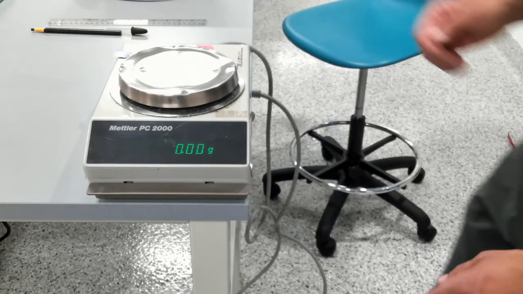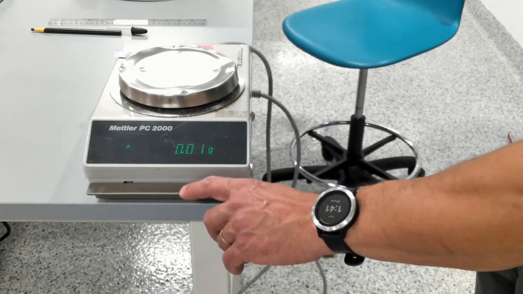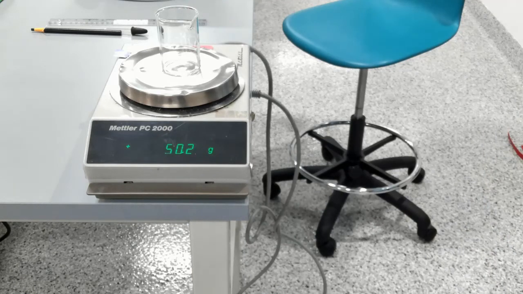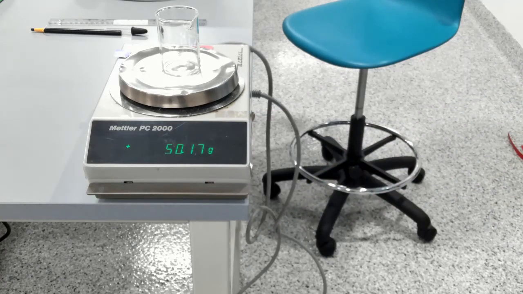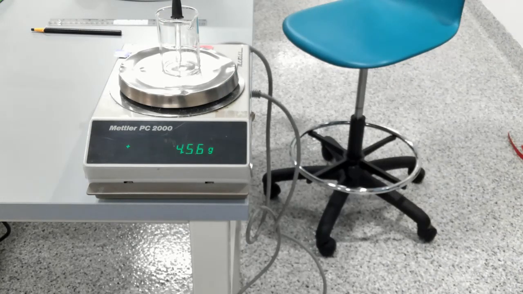So I'm going to place the beaker first. Need to tare it. So I'm placing the beaker, and you can see this is the weight of the beaker. You can see the decimal point right after 50. And I'm going to tare it. So now I zeroed out the measurement, and I'm going to put the pipette into the beaker. So you need to compare the weight of the pipette that's measured here to the weight of the pipette that was measured in the previous experiment.